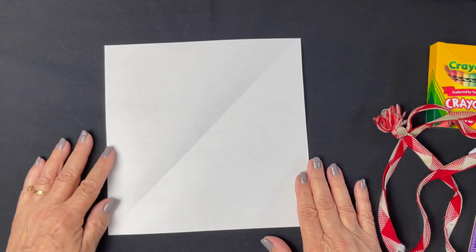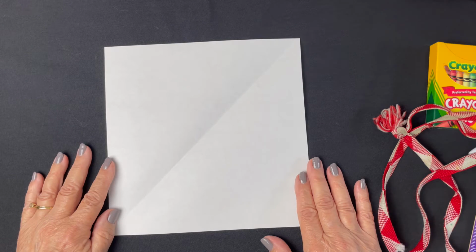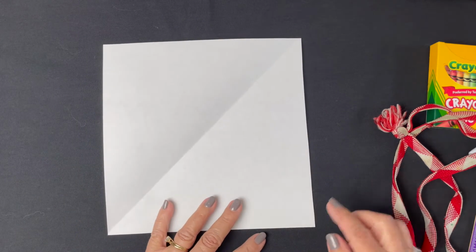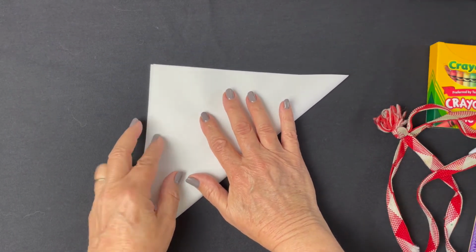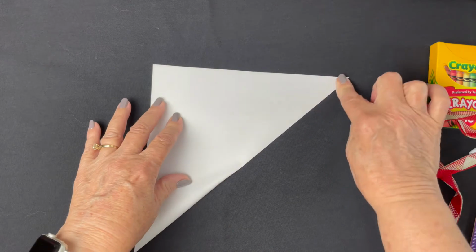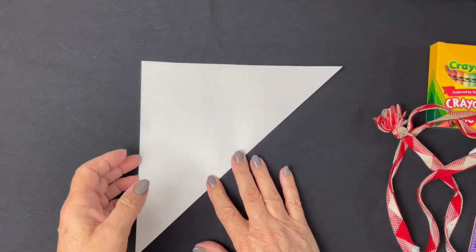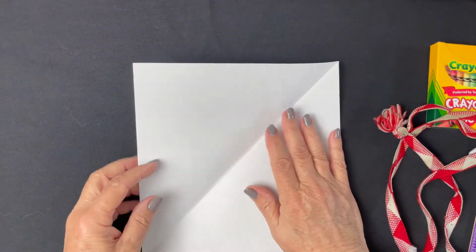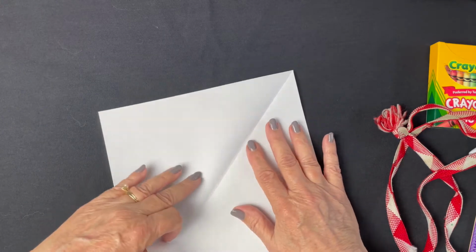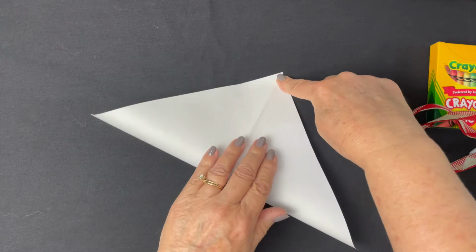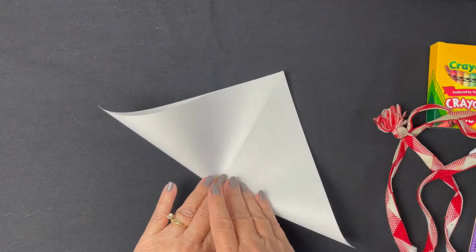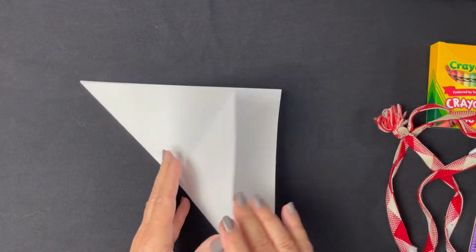Now that our paper is cut into a square, we need to create 8 different sections. To do this, we'll do some folding. First, let's go corner to corner. Make a crease, open, and corner to corner again, the opposite corner. Holding the corner, creasing, folding like this.